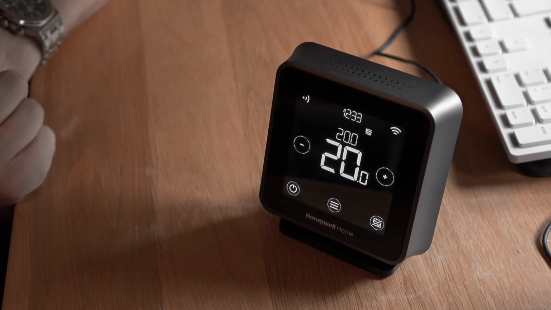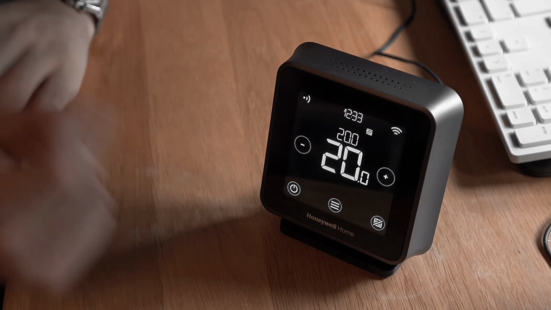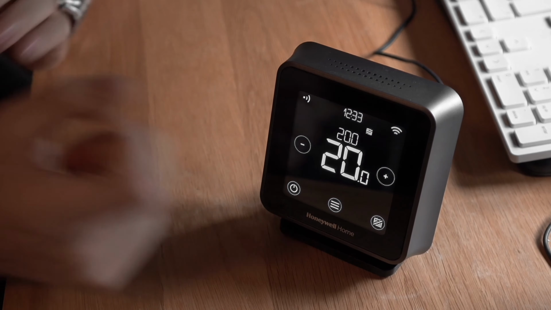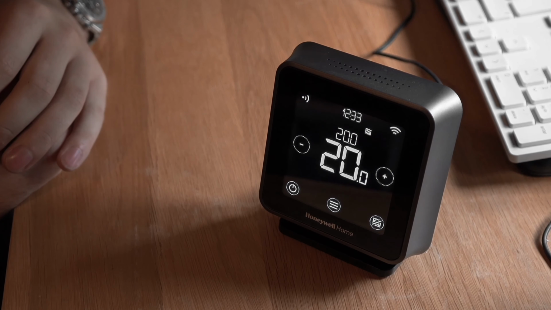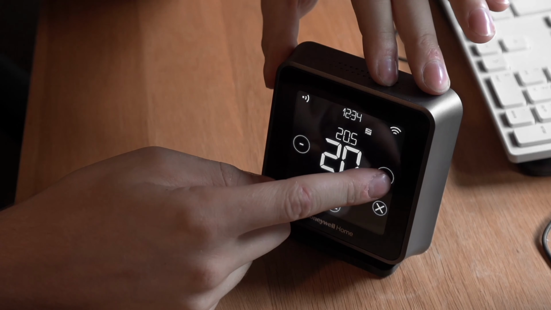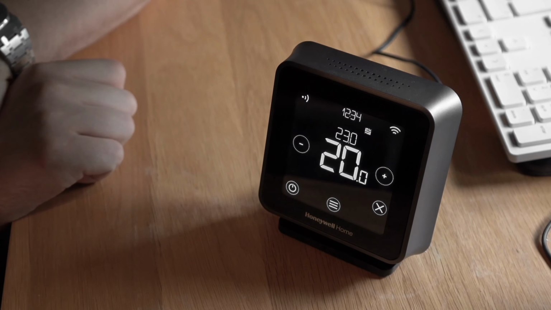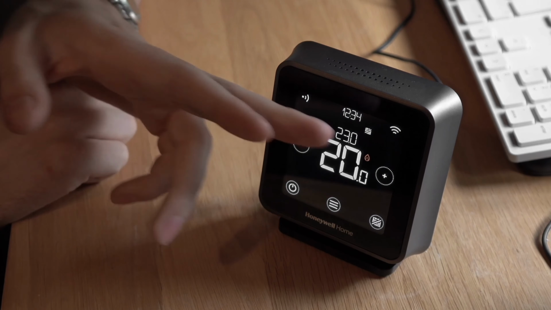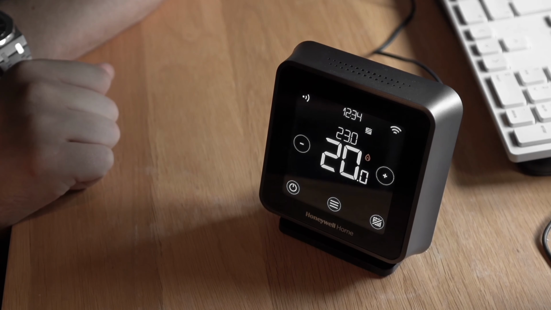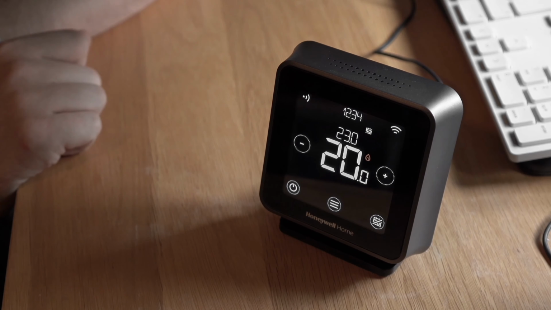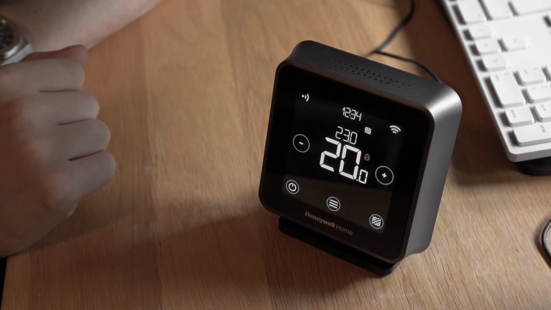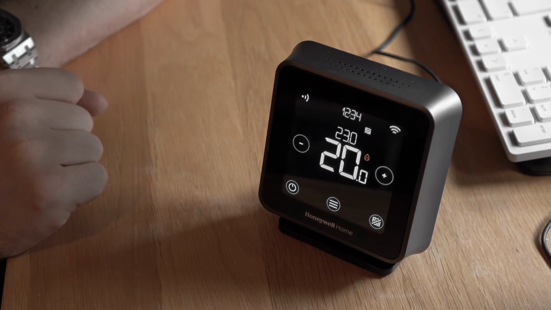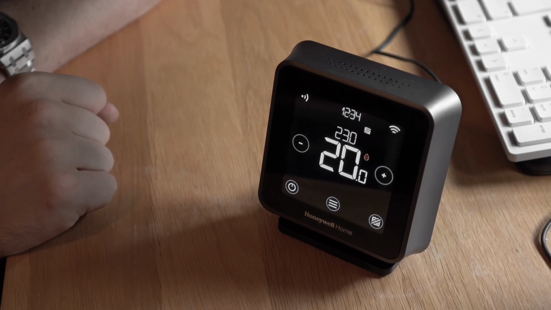So here with the Honeywell thermostat, you can see the big number in the middle is the current temperature of the room, and the temperature above it is the desired temperature for which you want the room to be. Now if you click the plus symbol here, you can turn the temperature up. You'll see the flame comes on next to the current temperature, and that means the heat pump has kicked in. Now if the flame isn't there, it means it hasn't told the heat pump to come on. Give it a few minutes, sometimes it takes a while.